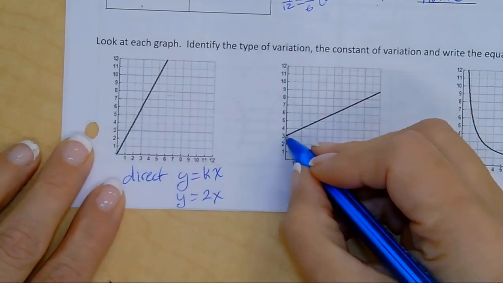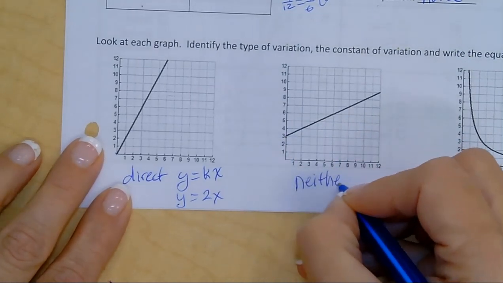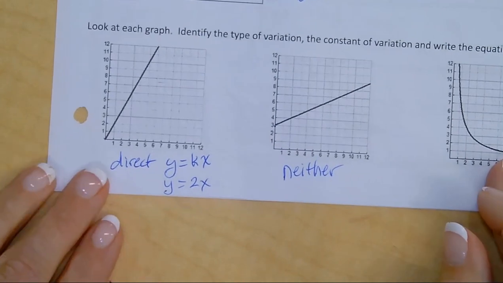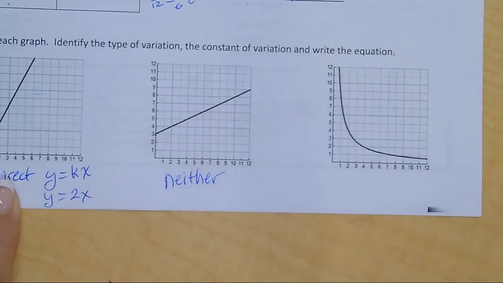This one is not going through the origin, so we're going to say it's neither. There's a linear relationship. It's just not a direct variation because it doesn't go through the origin. This is half of a hyperbola, right?